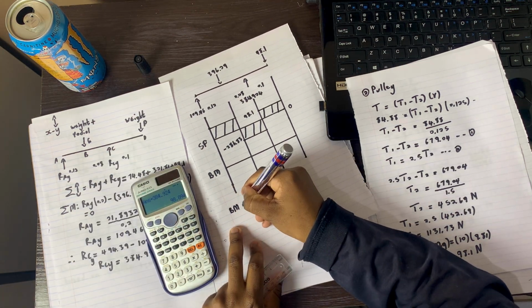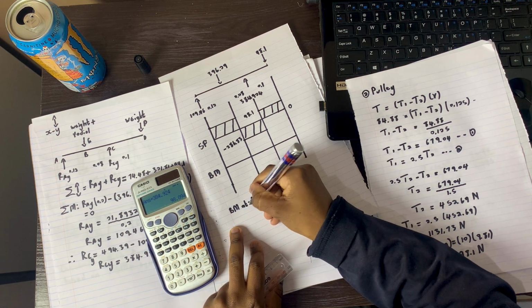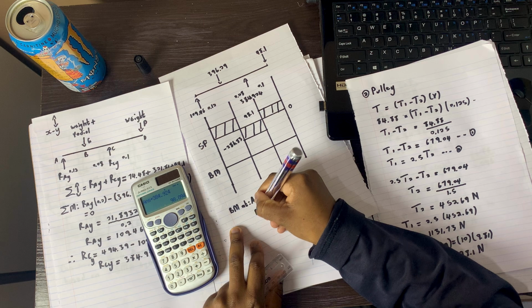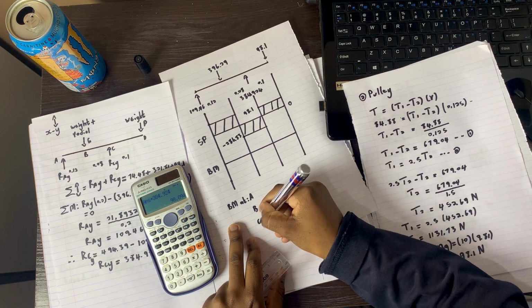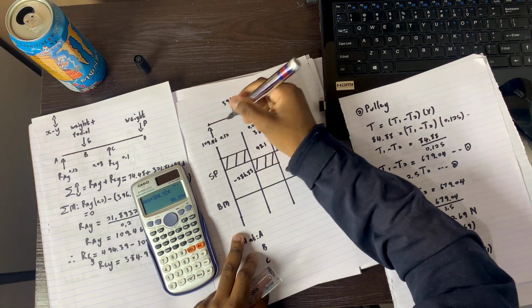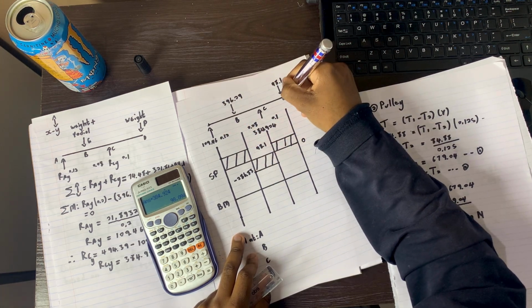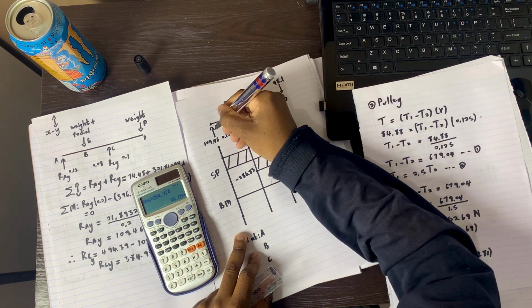Okay, now let's fill in the moments. Bending moments at A, at B, at C and at D, right?